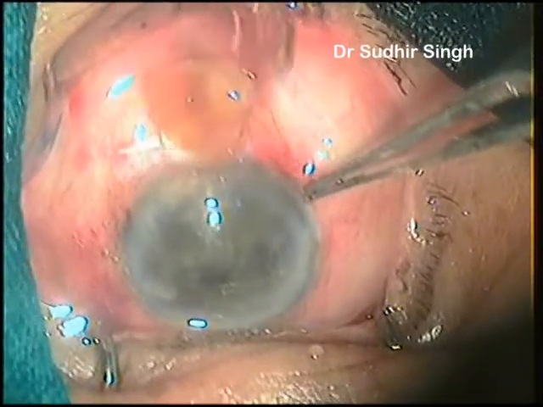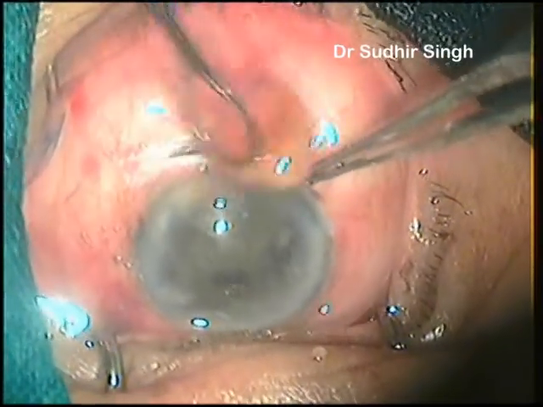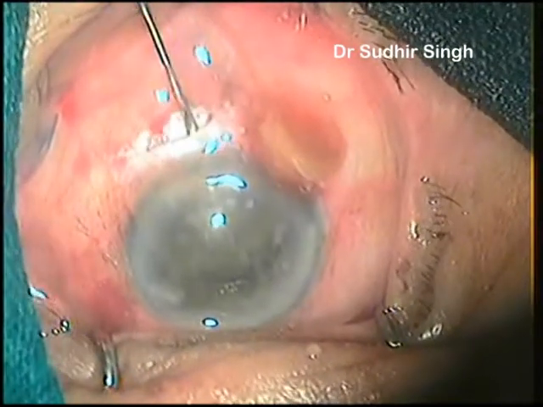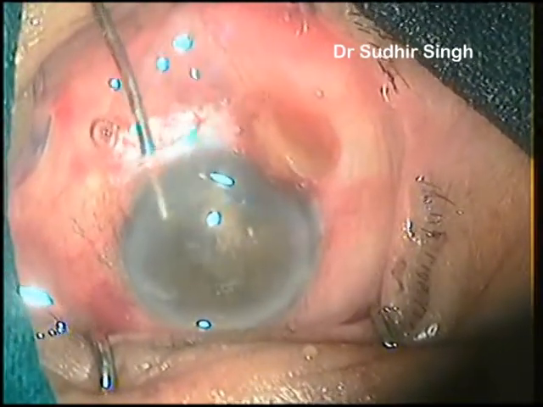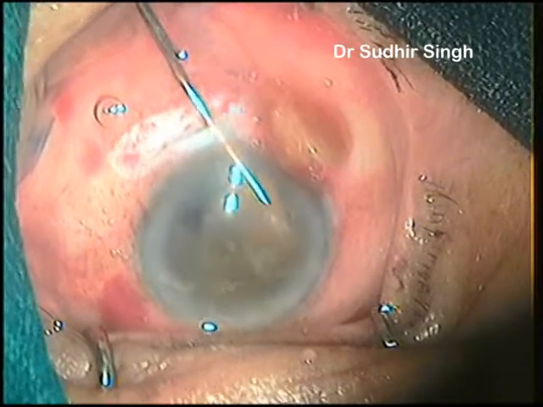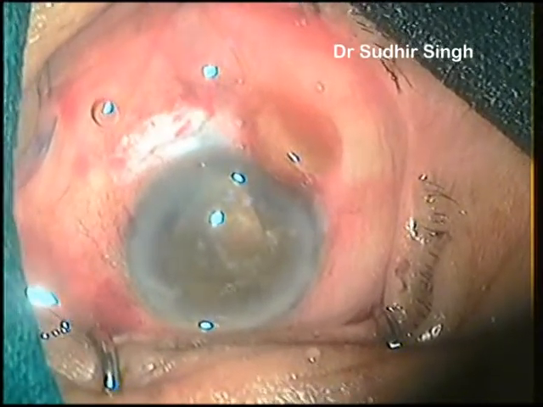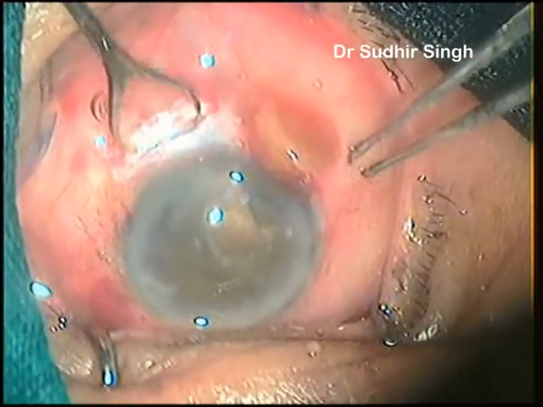The broken posterior part of the nucleus is taken out and the remaining anterior part is pushed back into the anterior chamber. The longitudinal axis of the remaining nucleus is made parallel to the tunnel and taken out by the vectis.